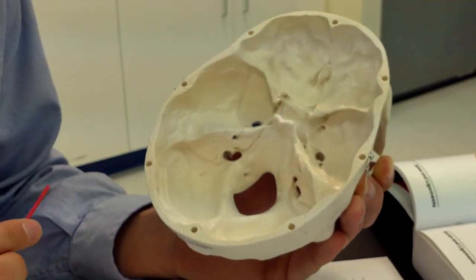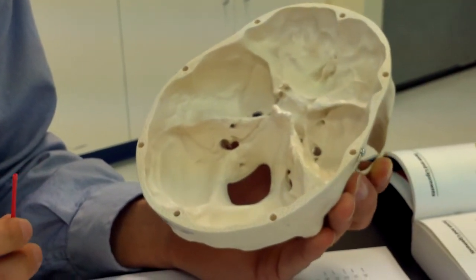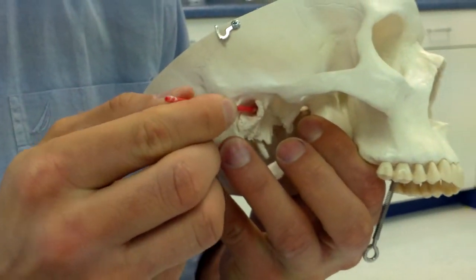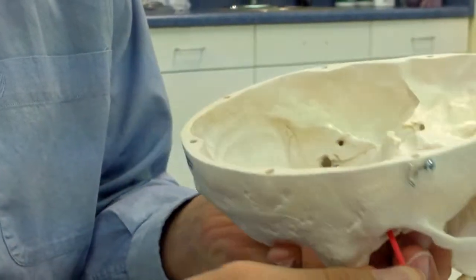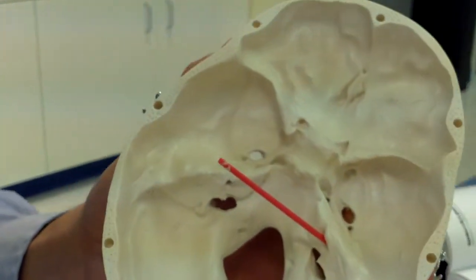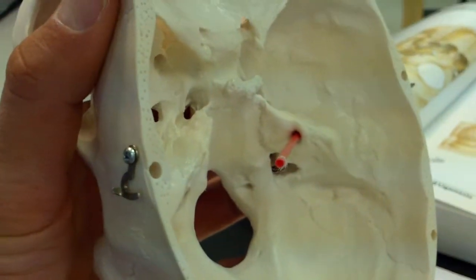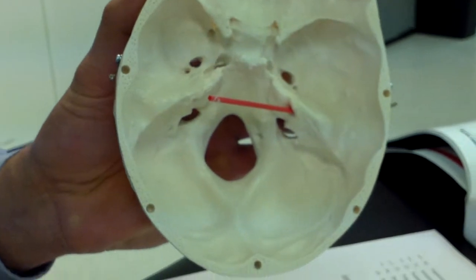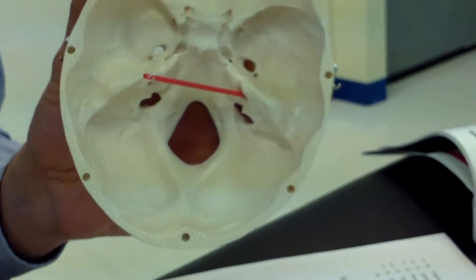Then we have your internal acoustic meatus, and just to give you an idea, you start here with our external acoustic meatus. If you would follow that to the inside, it would come through, and then they switch the name to the side view there. They switch it to the internal acoustic meatus, even though it's kind of the same meatus going through there.